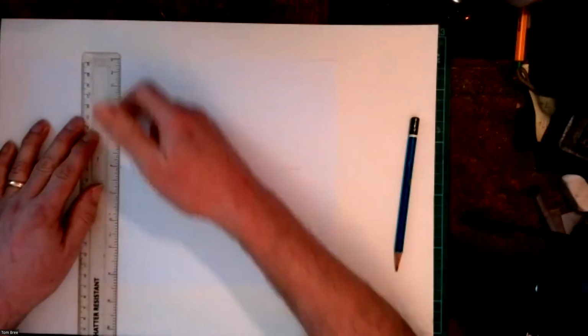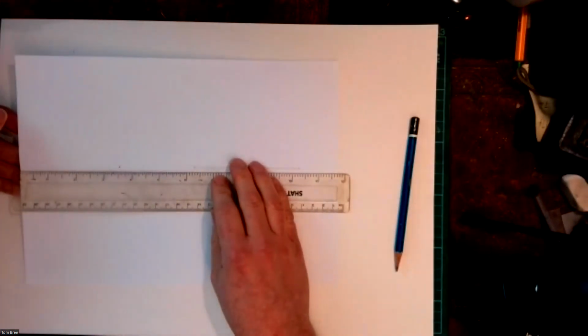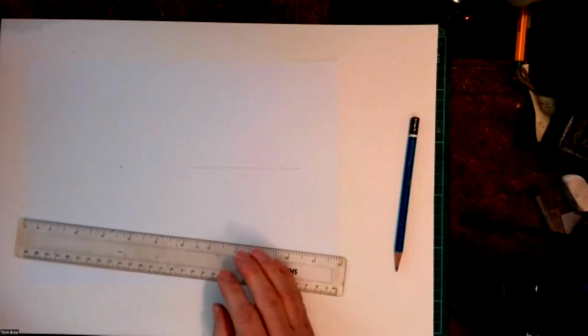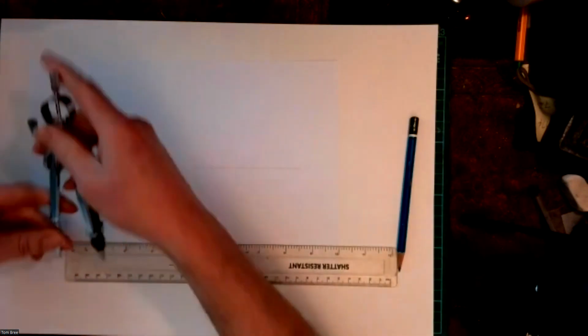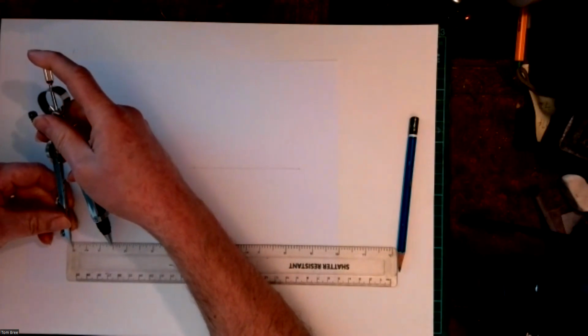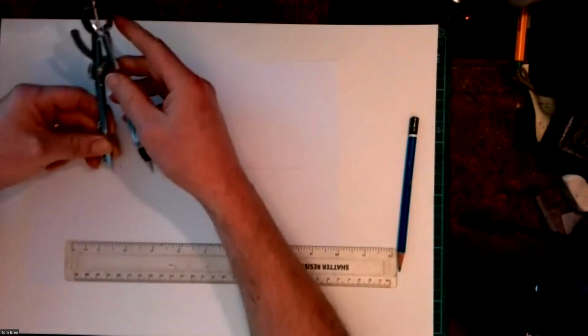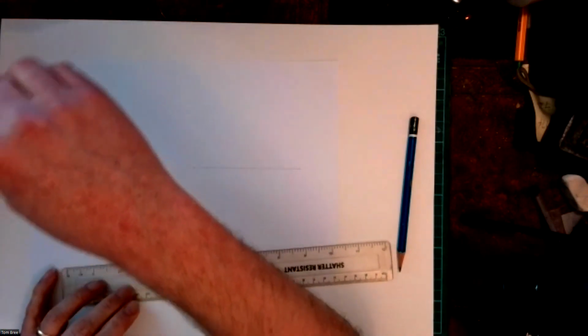Just do that roughly 4 inches down and 3.5 inches in from the side of the paper and put a dot there. Right, so with our points, I've got 1.5 inches on here, and I'm going to use that point to draw, this time, a circle.